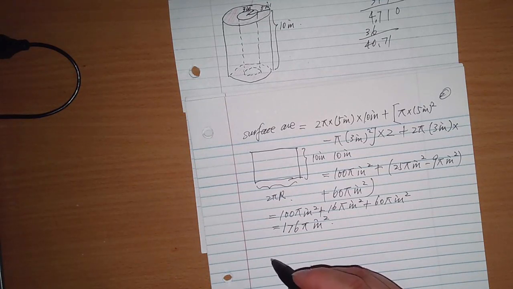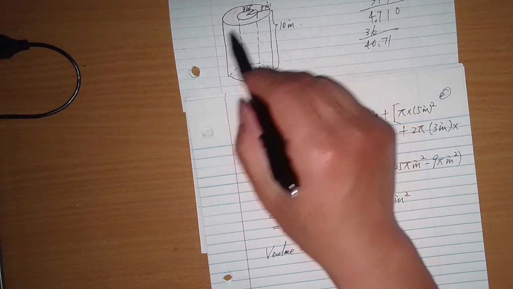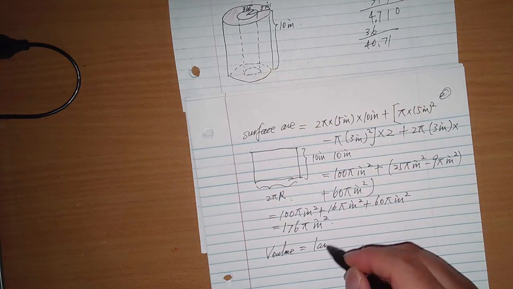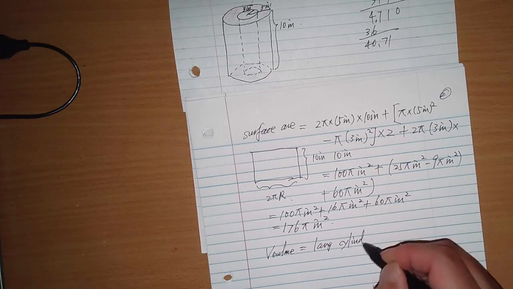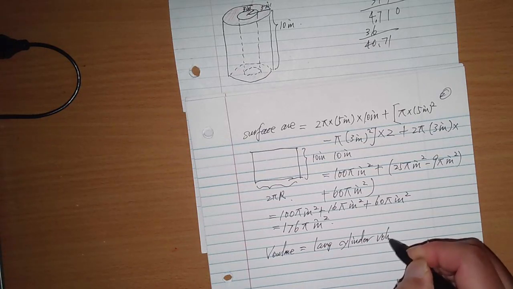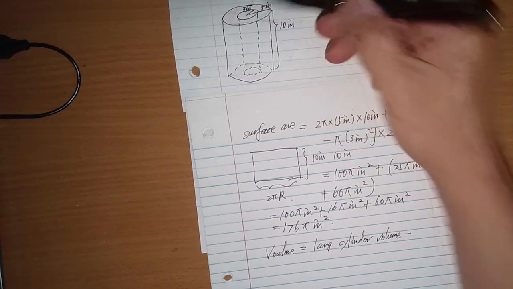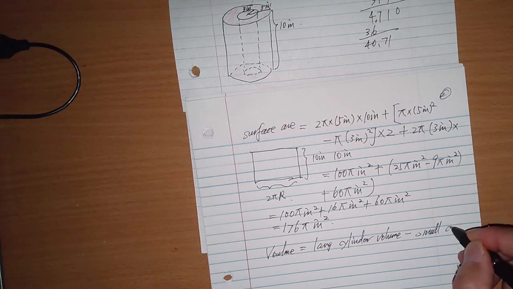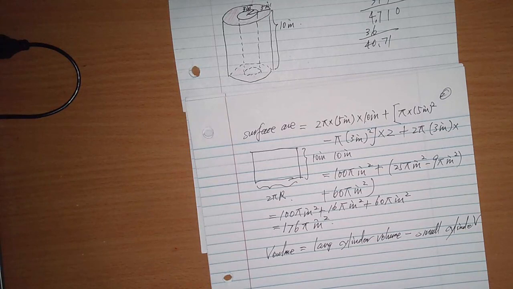Now, what about the volume? Volume would be the larger cylinder volume, subtract, because we etched out the inner one, right? The small cylinder volume.